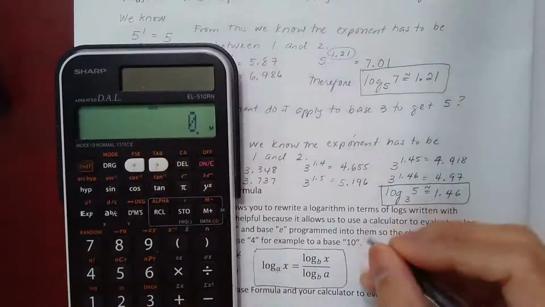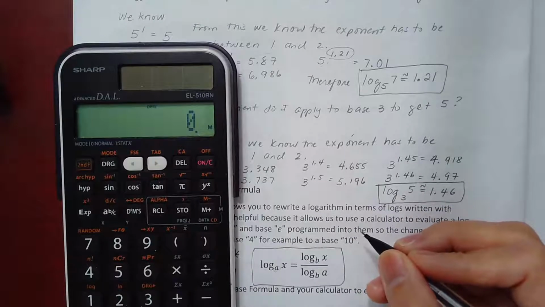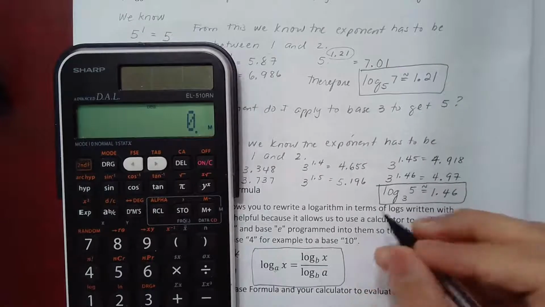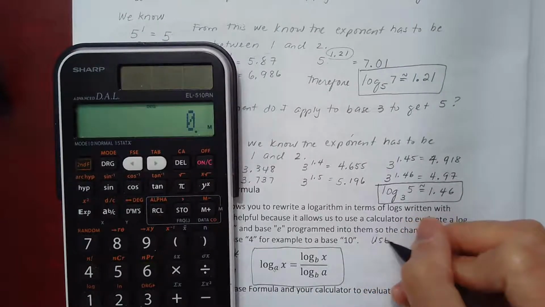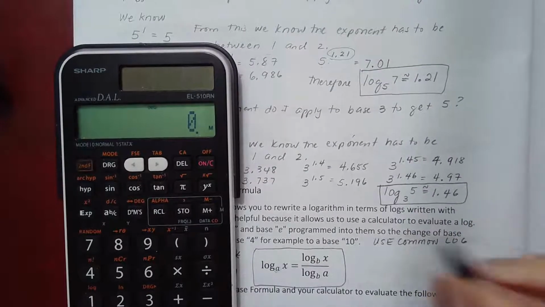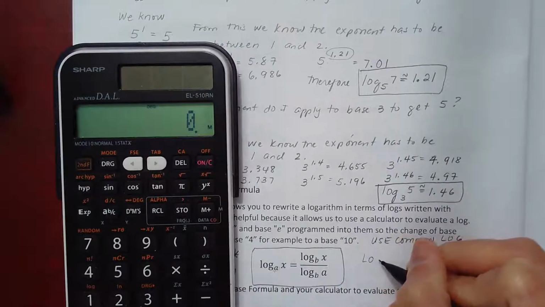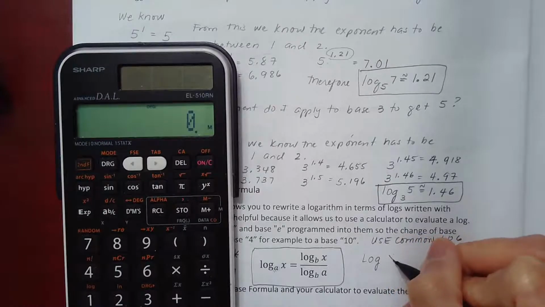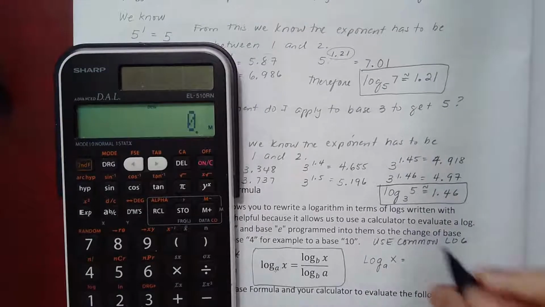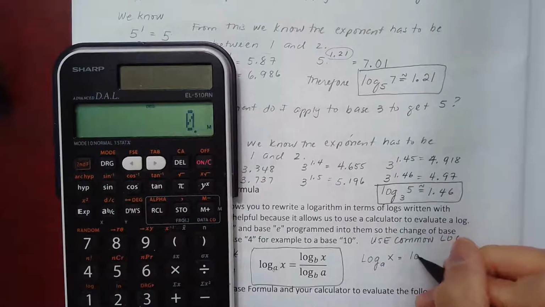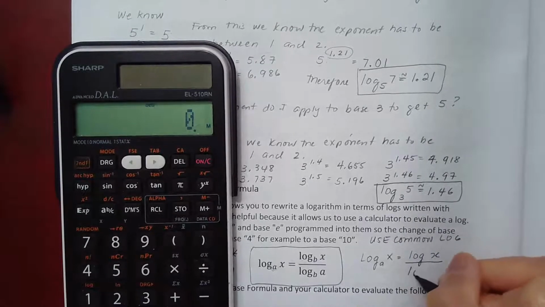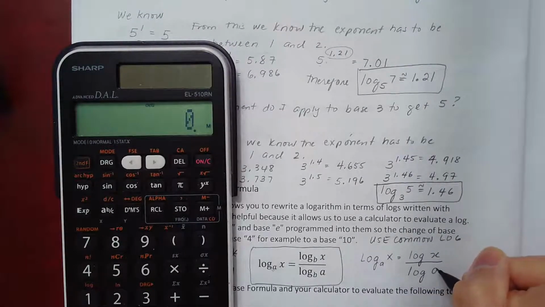So what we can do is, if we want to use the common log, let's say log of x base a, and we want to use a common log, which is base 10, we will just go here: log of x divided by log of a.